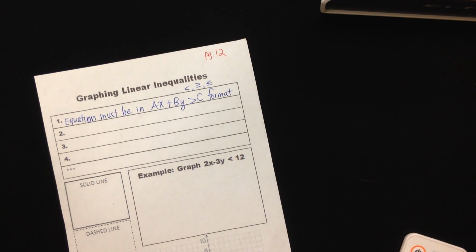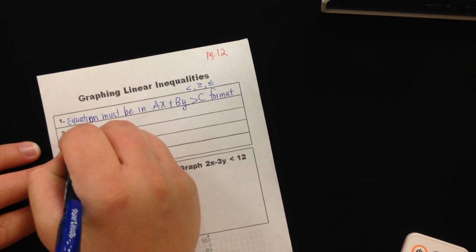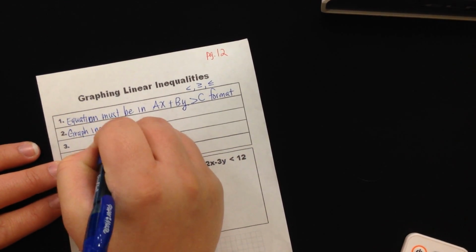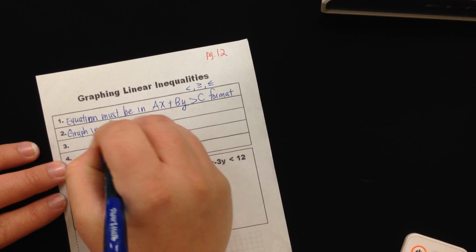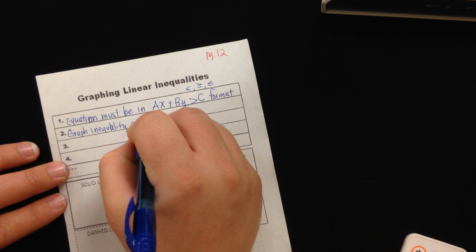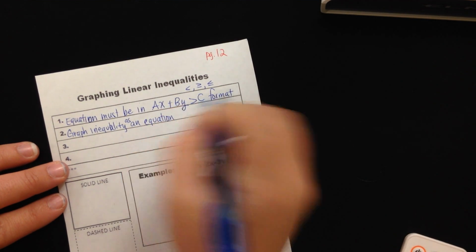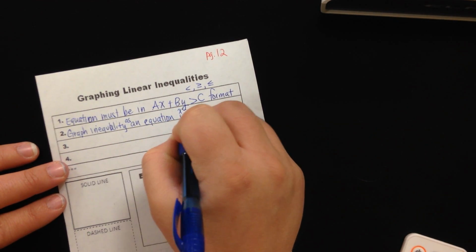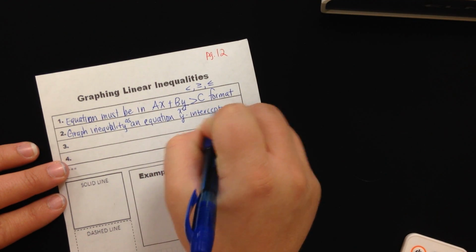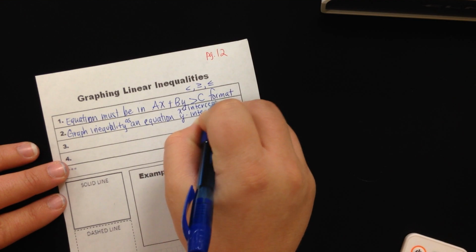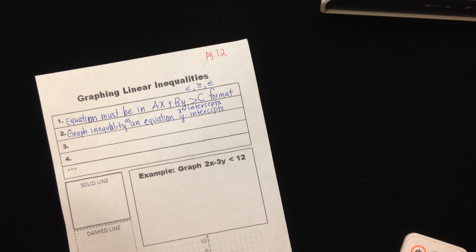Okay. Then step 2, you're going to graph the inequality. Oh, I spelled it wrong. As an equation. As an equation. I can't talk and write at the same time. And what we're doing there is we're finding the x and the y intercepts. Okay? X and y intercepts. So you're going to get 2 sets of points that you can plot and then, you know, connect your dots, if you will say. Now, step 3 and step 4 are the new parts.